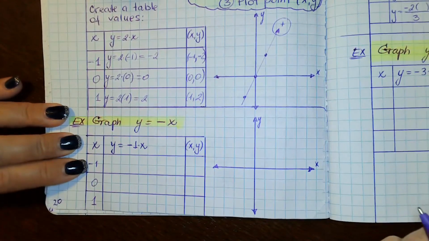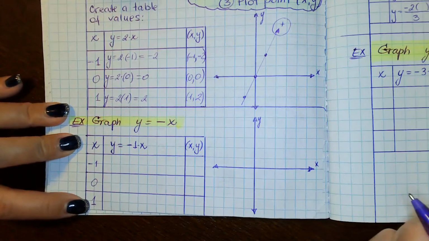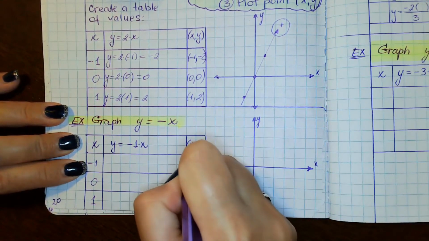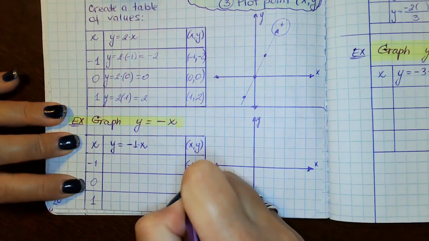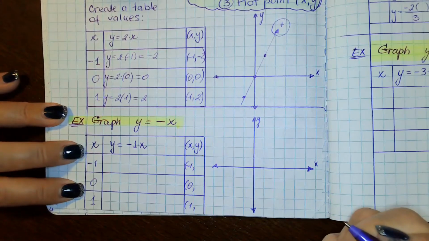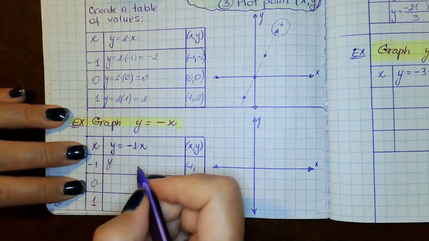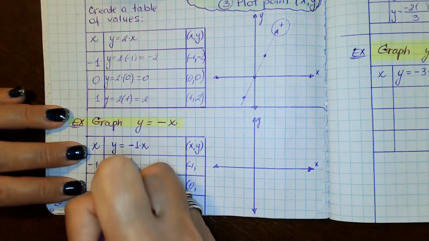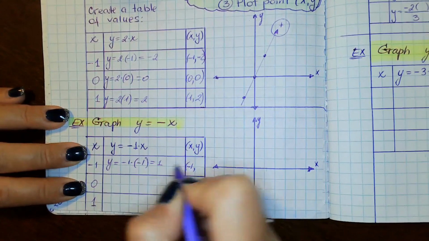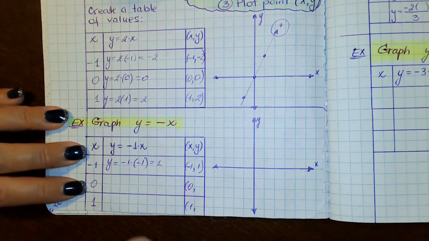Just because I like a negative on one side, I like to choose 0 always, and then a positive 1 on the other. So my x values will stay -1, 0 and 1. And then I have to solve for y based on the equation. So y is going to be -1 times x, which is -1, and that will be 1. Record the y value as an outcome.